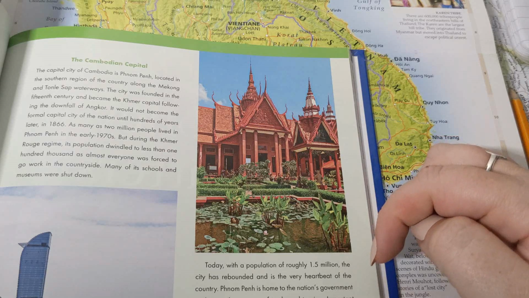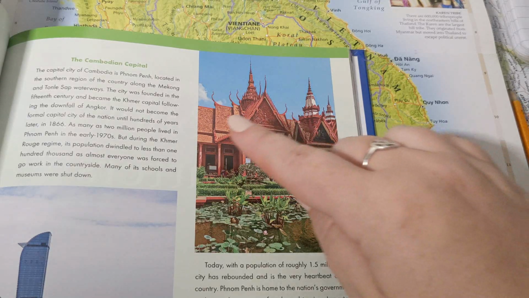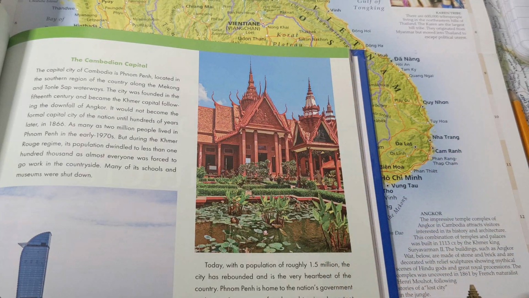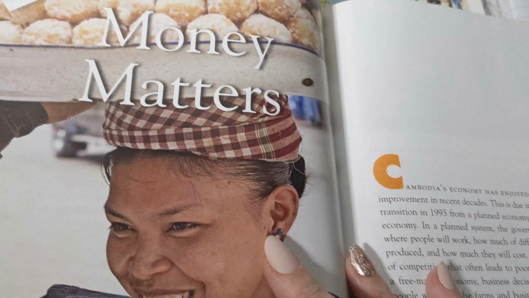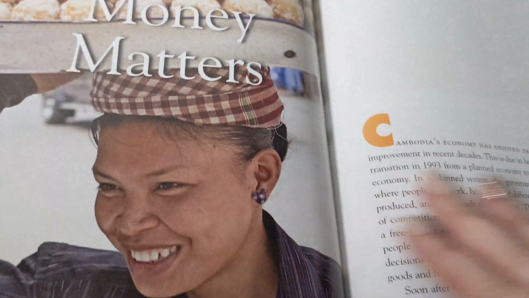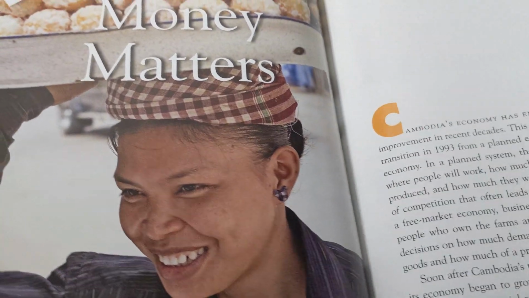Let's see if I can see what this is. If it says on here. I feel like it does. Oh well. I don't want to read this whole thing. Ooh, he's got some donut holes. Yummy. I would take one.